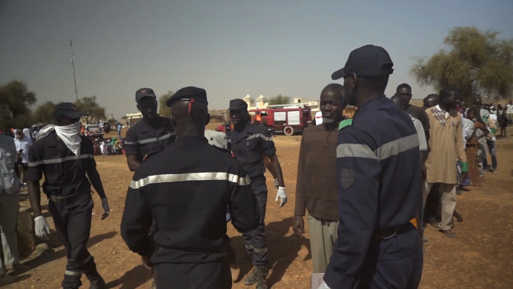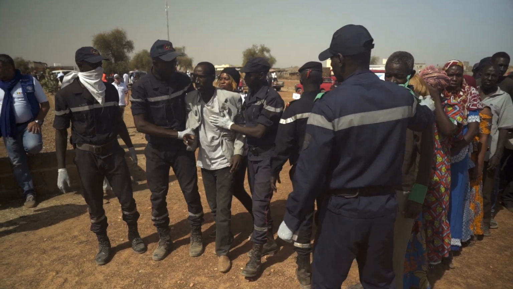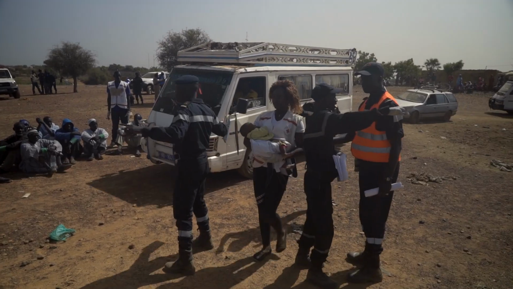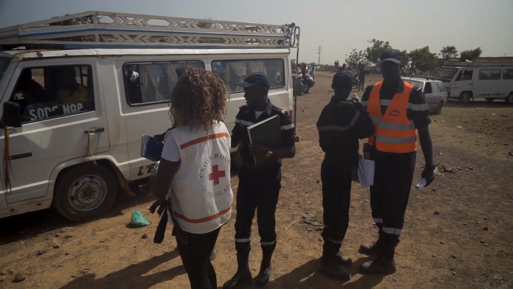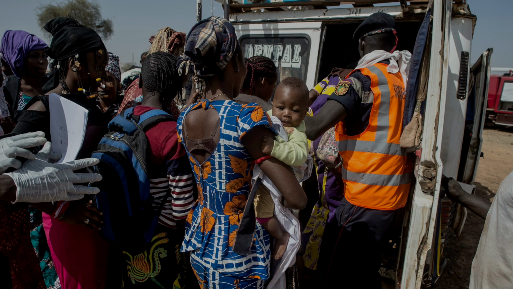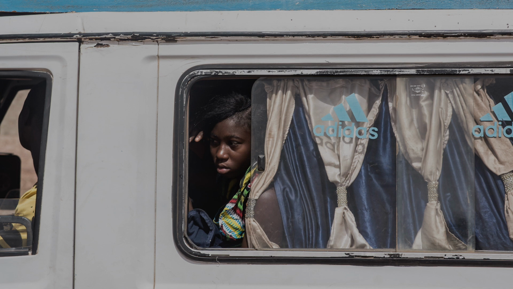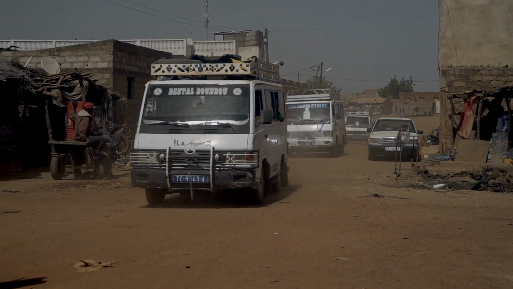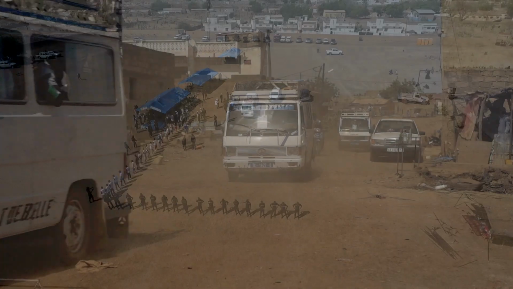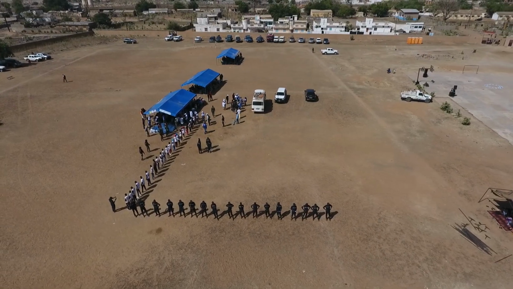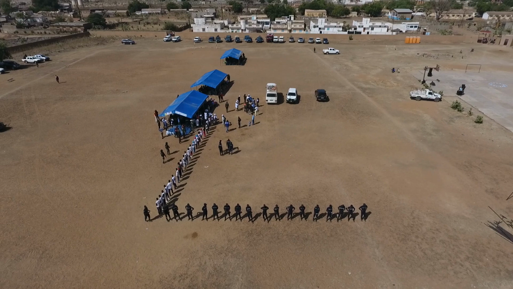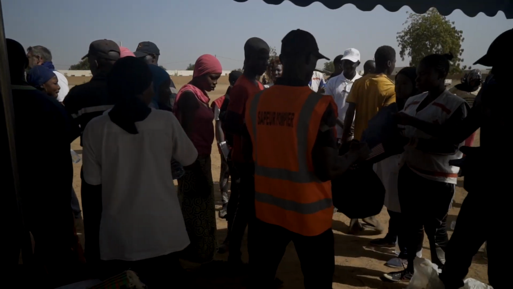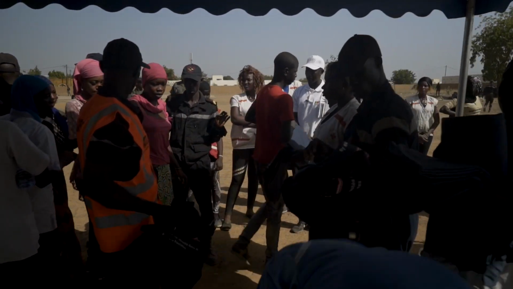Once the crisis zone was secured, the authorities called upon the community, especially bus drivers, to transport the displaced persons from the crisis zone to what we call the gathering zone. They crossed the city of Kidira with a military escort to the gathering zone, where a large number of community members were already in place to welcome them, with the help of the Red Cross and firefighters.